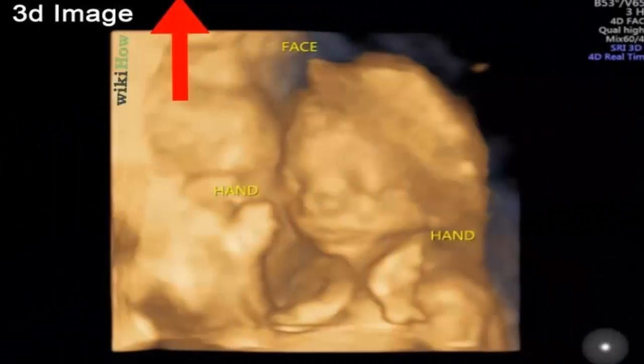If you want to have a 3D or 4D ultrasound, the best time to do so is between 26 to 30 weeks. Keep in mind that these scans can be quite expensive and may not be covered by your insurance unless there is a medical reason to have one done, such as to investigate an abnormality.